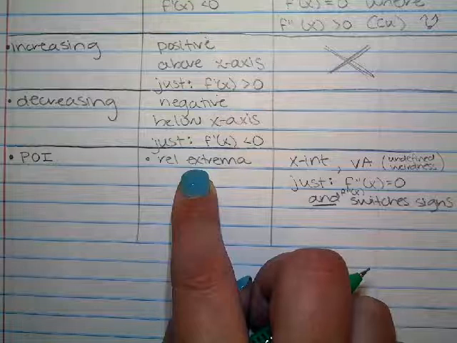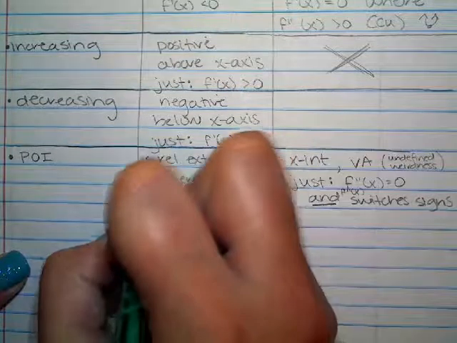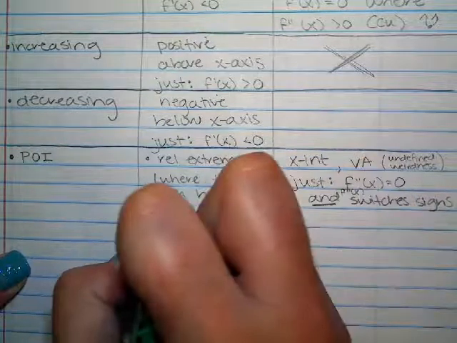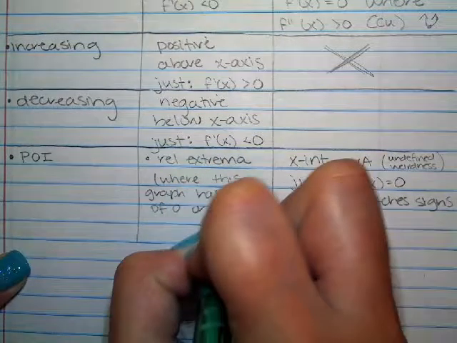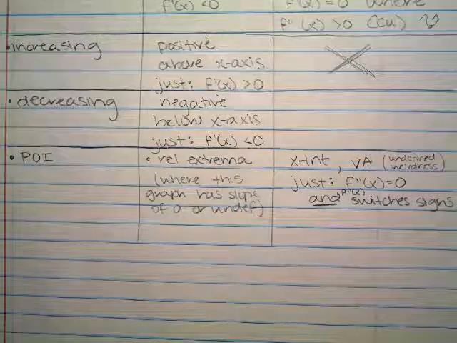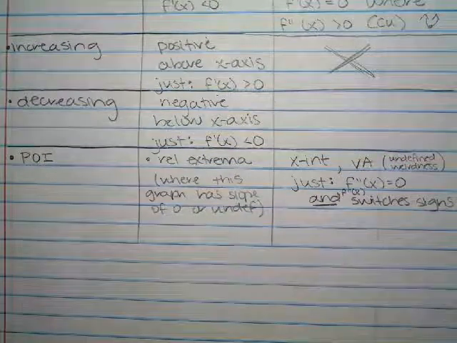So where this graph has slope of 0 or undefined. It could be a nice smooth curve with slope of 0, or it could be those sharp corners, those cusps.